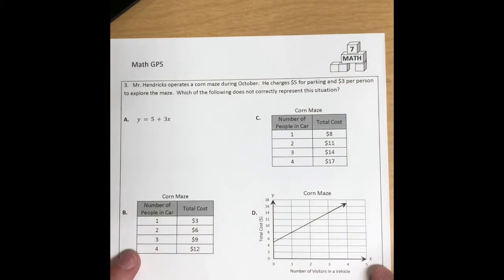Okay, last one. It's a good one because it gives you every variety. It tells you the word in word form. It gives it to you in graph form. It makes you pick between table form and an equation. So take a minute, pause the video, and see which one you think it is.